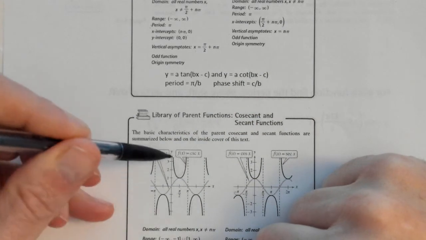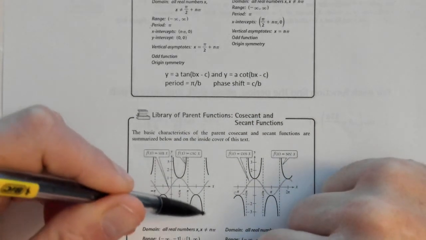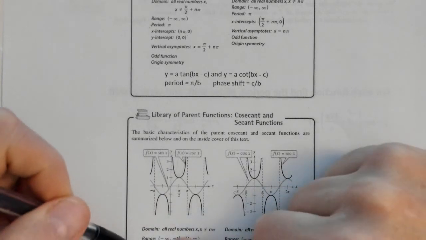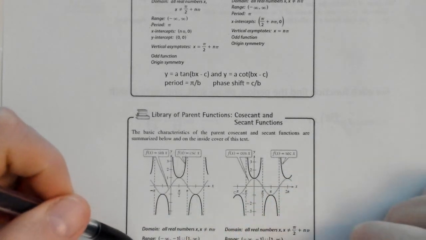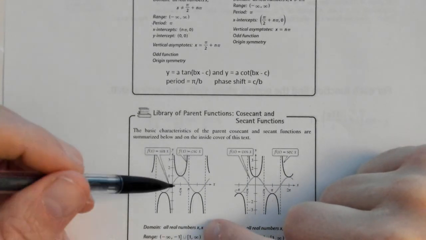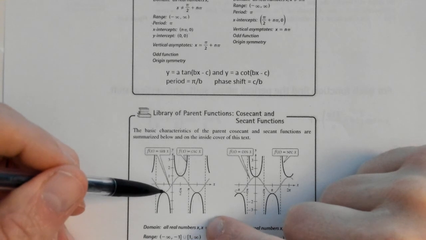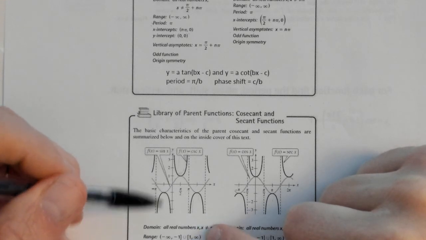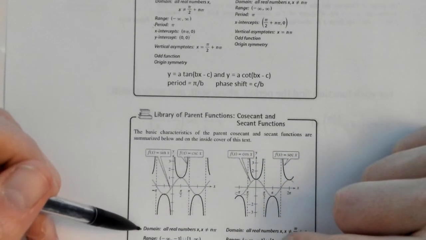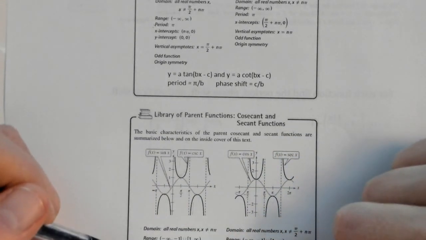Period, we're back to 2 pi because you've got one opening up, one opening down before it repeats, and it's a full 2 pi, so we're back to 2 pi for the period on both of these. As far as the range is concerned, notice it's everything that's less than or equal to -1, or greater than or equal to 1 on both of them. It's the same.